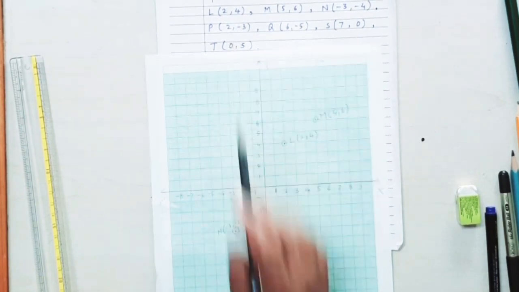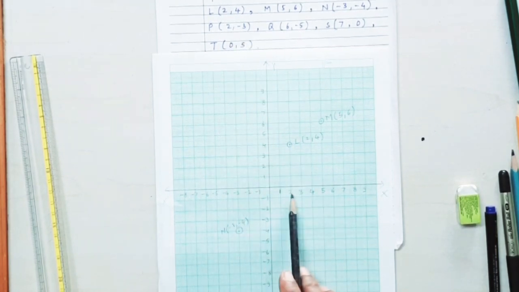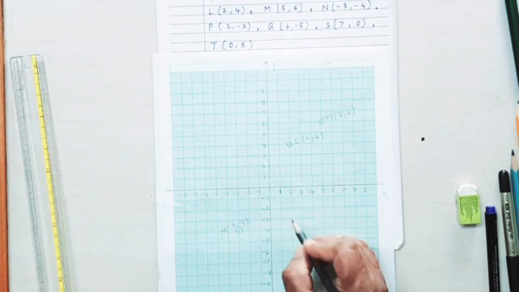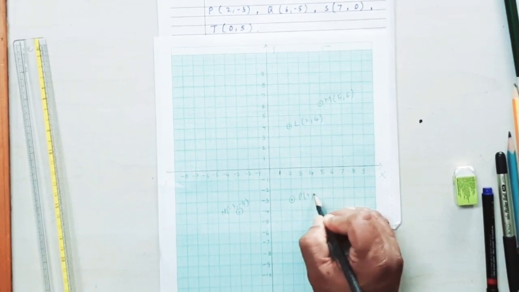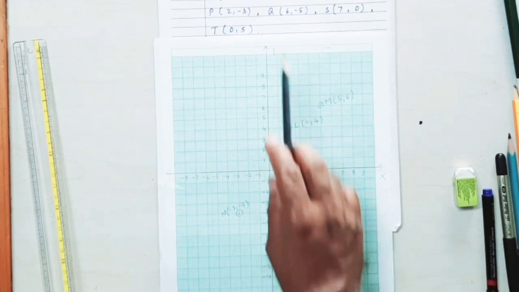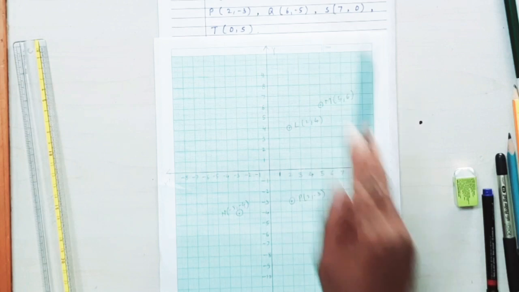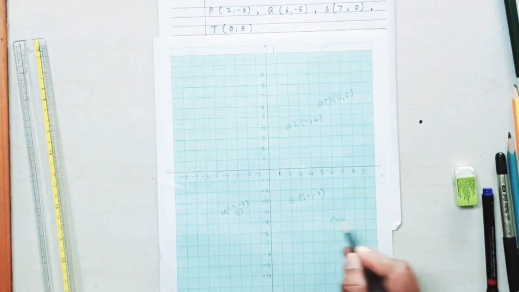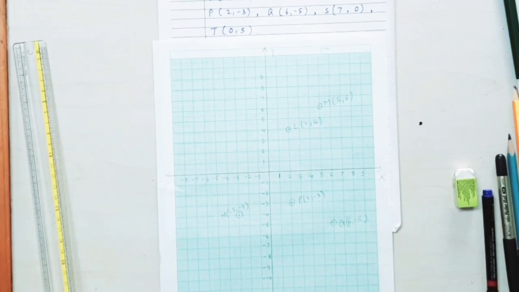Next point P (2, -3), where x coordinate is positive and y is negative. So x coordinate positive on x-axis, y negative on y-axis, that is -3. So the point lies in the fourth quadrant, that is point P (2, -3). Now point Q, that is (6, -5), x is positive and y is negative. So the point lies in the fourth quadrant, Q (6, -5).